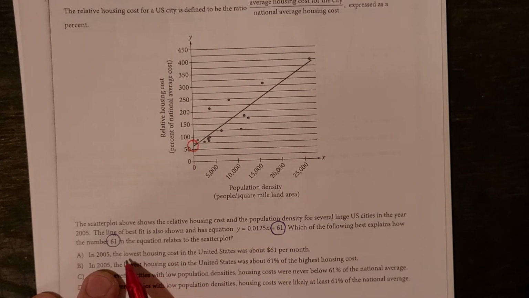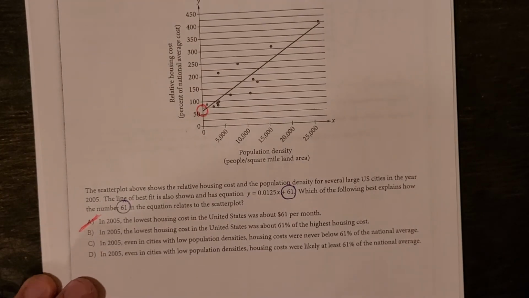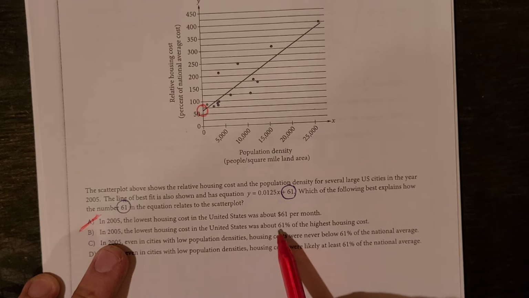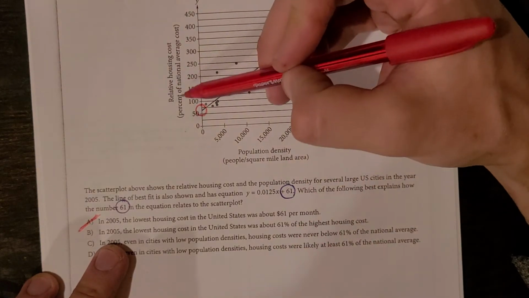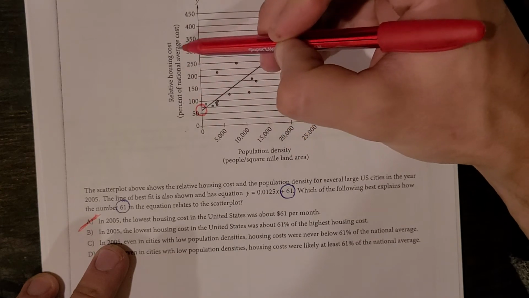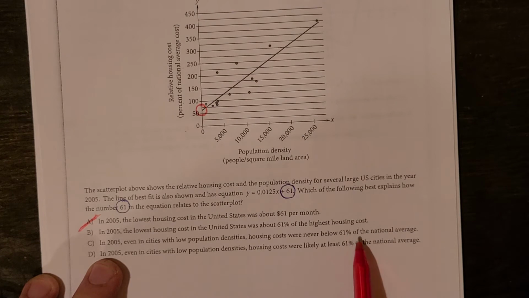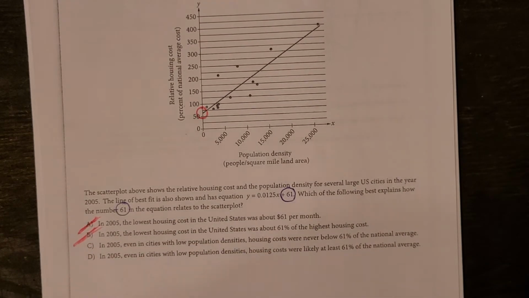Choice A says that the lowest housing cost in the United States was about $61 per month. Not a percentage, so we instantly know that's wrong. Okay. Choice B, in 2005, the lowest housing cost in the United States was about 61% of the highest housing cost. I'm going to come back here. It says percentage of national average cost. If you read through C and D, it says percentage of national average cost. Okay, so that knocks out B.